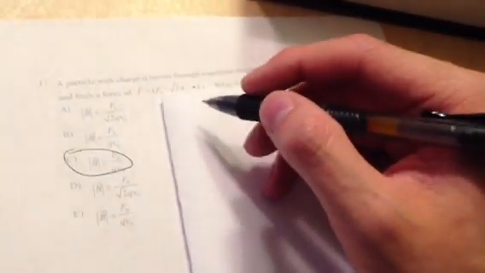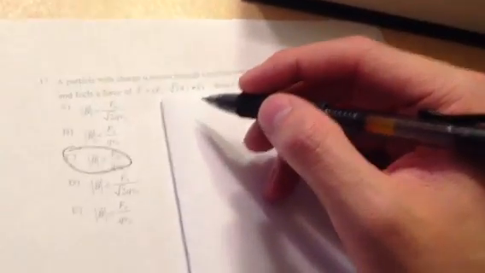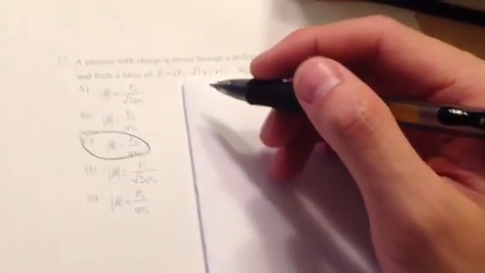For this question, I think what really tripped me up was the fact that I didn't really know what B in the x direction was. A way to approach this would be to assume that B in the x direction is 0.